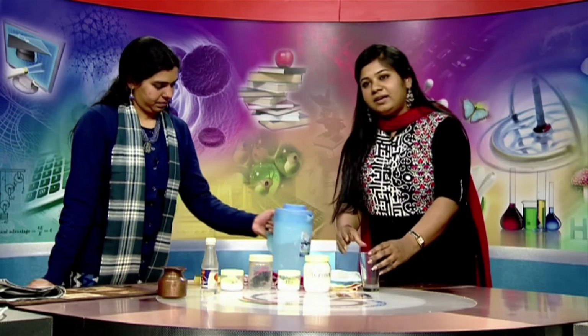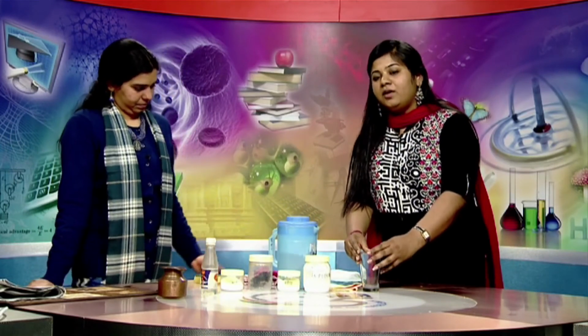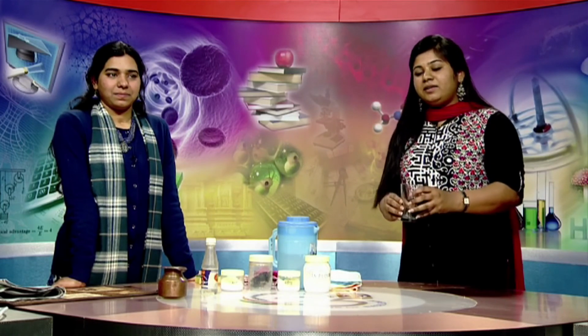For giving it a shine, you can add vinegar to the water, and you can rinse the glass article in the vinegar water for a time, and then you will get a good result. The same procedure we are going to apply for cleaning the plastic as well.